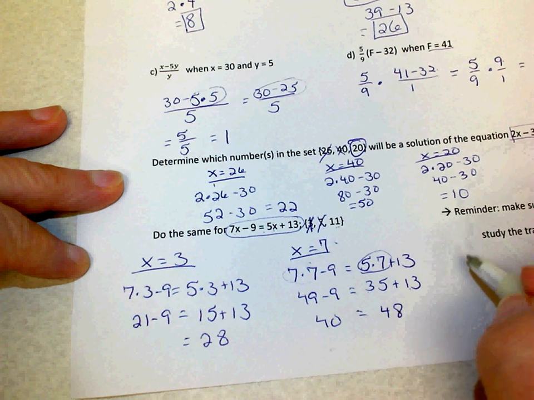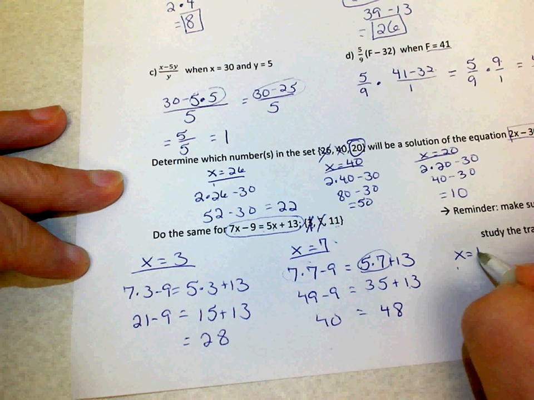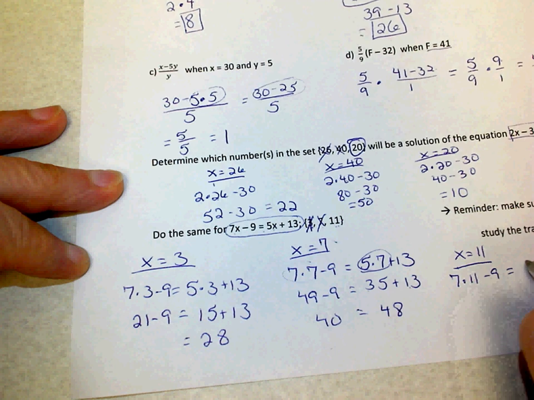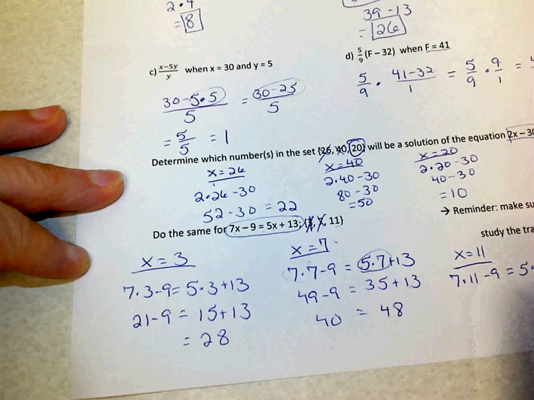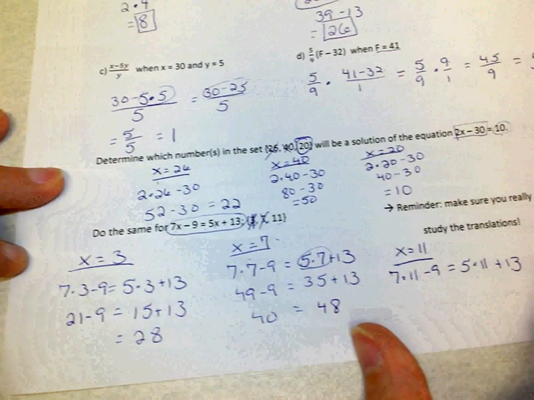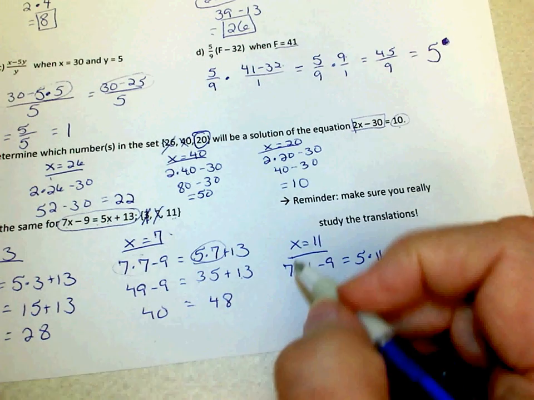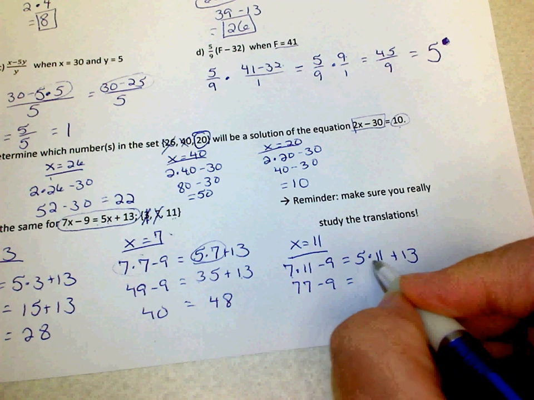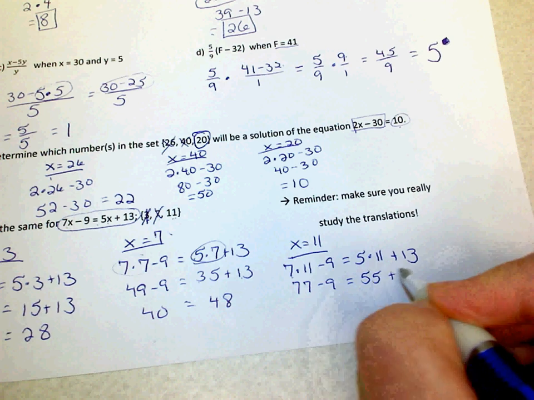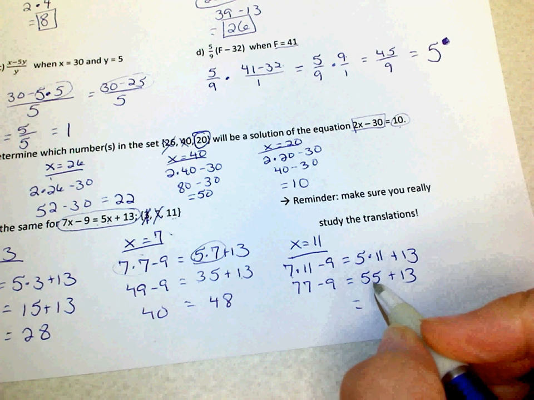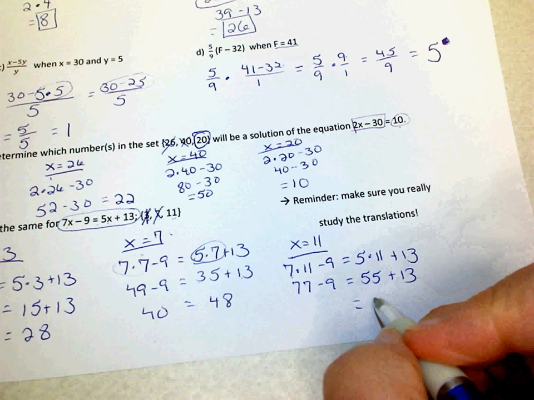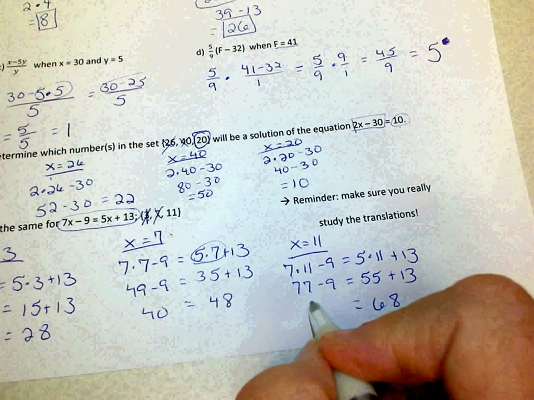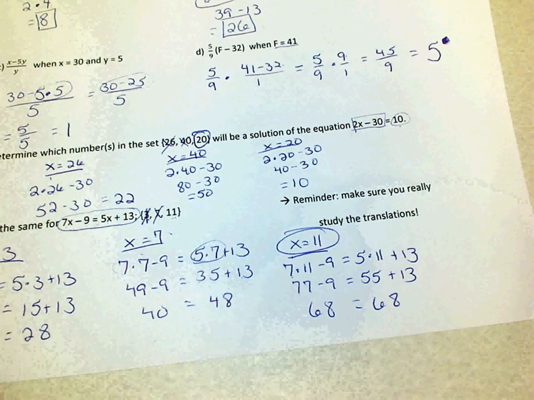So let's try it. So x equals 11. 7 times 11 minus 9 equals 5 times 11 plus 13. And I need to scooch my paper. 7 times 11 is 77 minus 9 equals 5 times 11 is 55 plus 13. And again, adding is easier. So 55 plus 13 is 68. And guess what? 77 minus 9 is 68. So 11 is our answer.